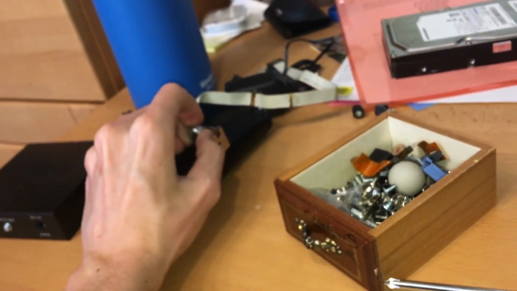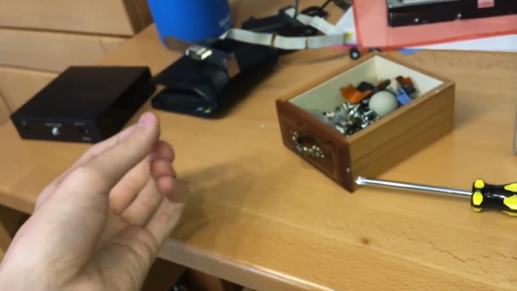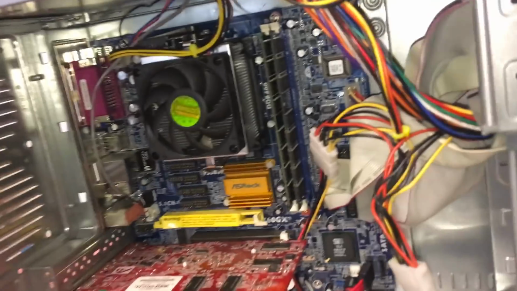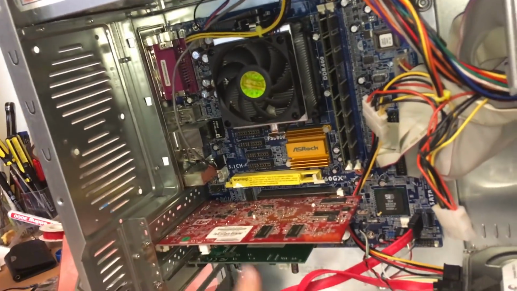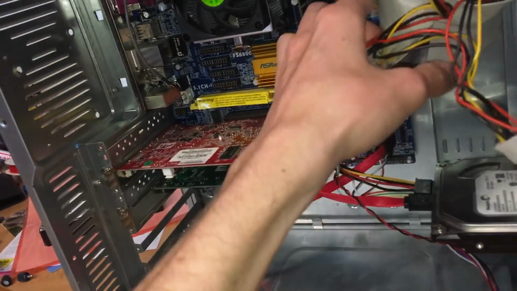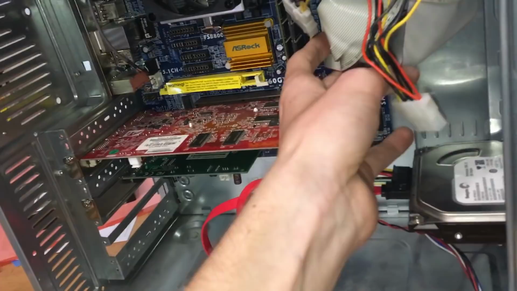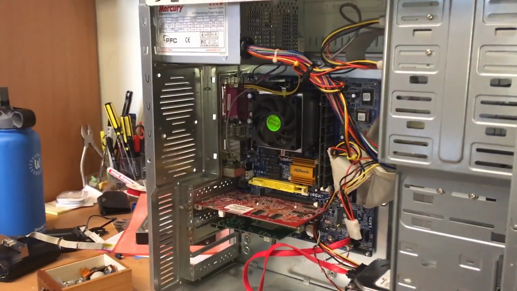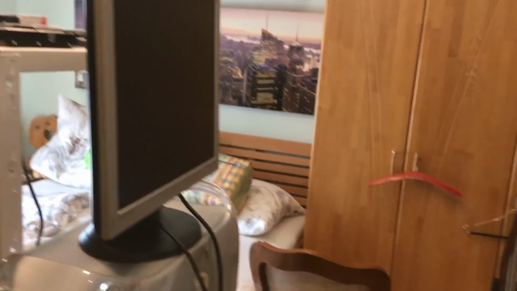This is really some serious stuff here. Alright, so now that we got the system all assembled, everything attached, we can start it up and install Vista. We are ready.